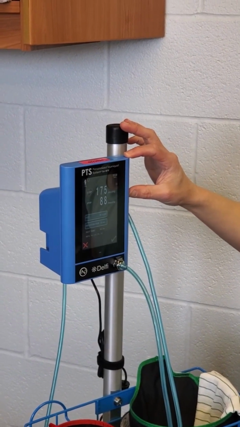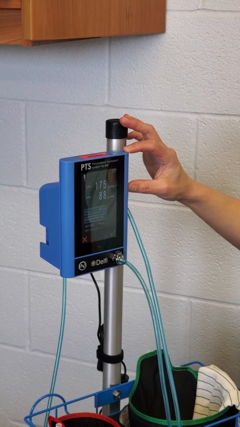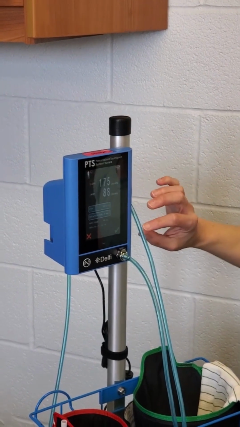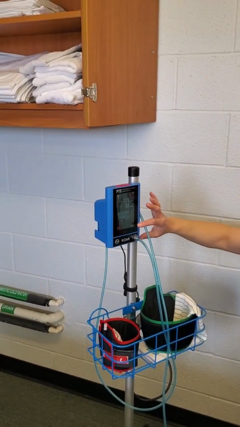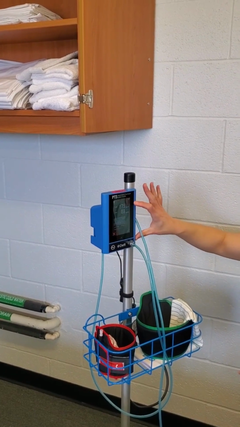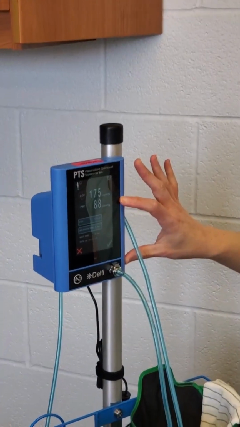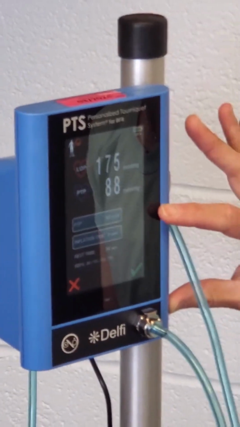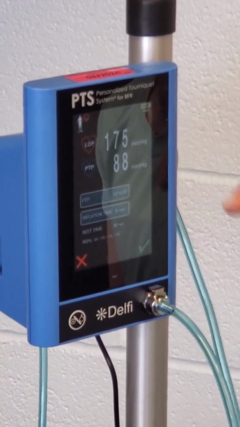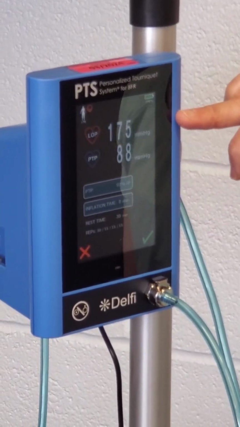Is her rate normal? It doesn't say her blood pressure on here. No, it isn't. It's kind of similar to a blood pressure cuff, but we're just calculating her total limb occlusion pressure and her personal tourniquet pressure at 50% limb occlusion pressure. Is that good? Those numbers are 50% of this. Is that where you start?